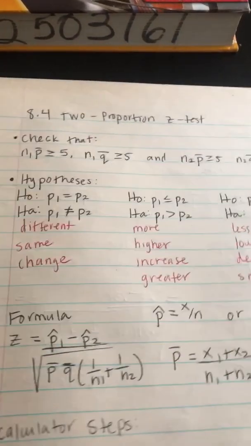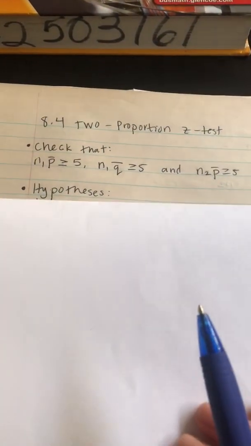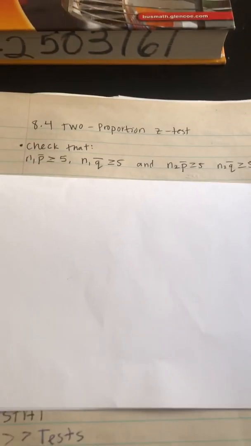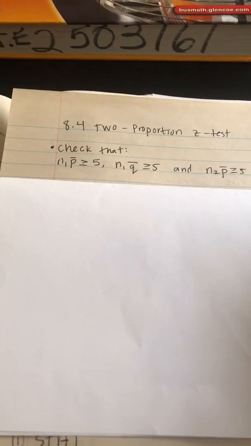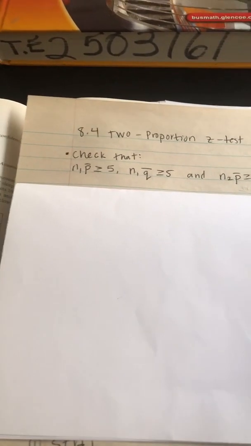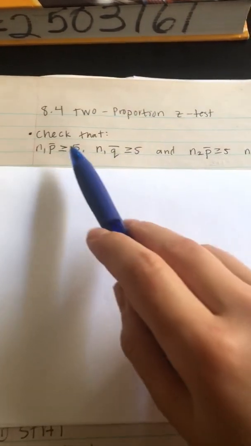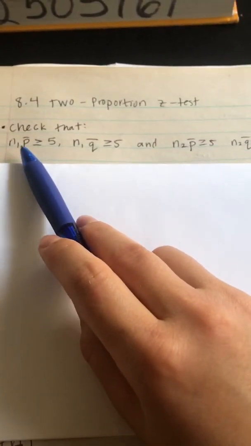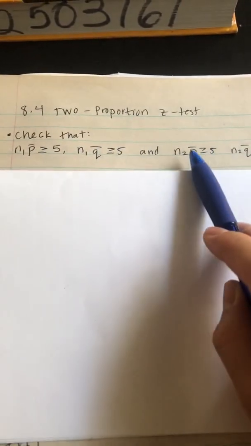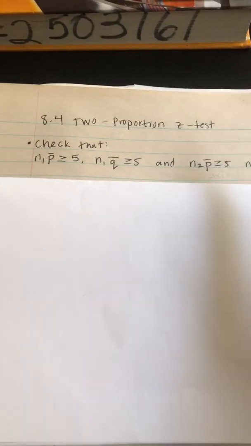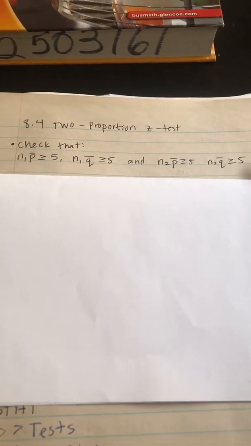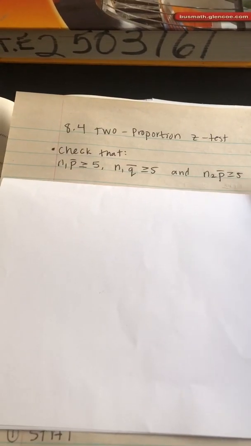The first thing that you're going to do is check the conditions. And you are going to see something new that you haven't seen before, and that's p bar and q bar. And I'll go over the formula for that. You had seen p hat, but you had not seen p bar. But once you find p bar, you're going to multiply n1 times p bar and n2 times p bar. And then you'll do n1 times q bar and n2 times q bar, and everything has to be greater than 5. In chapter 7, we were using n times p hat, and that had to be greater than 5. So it's the same idea, but now it's going to be q bar.